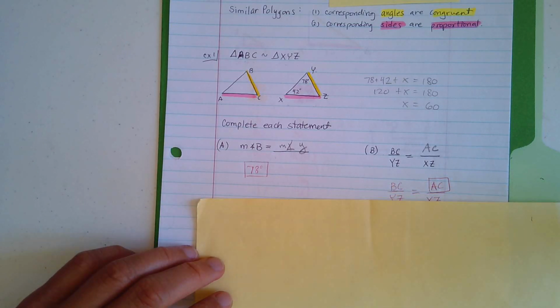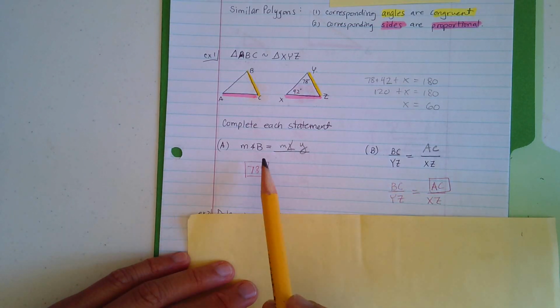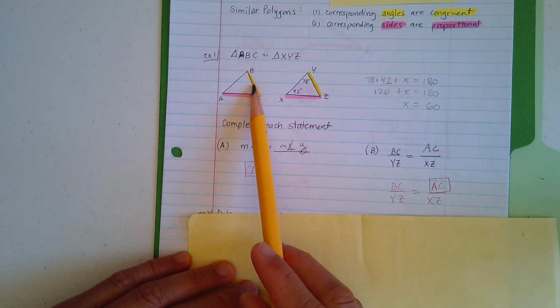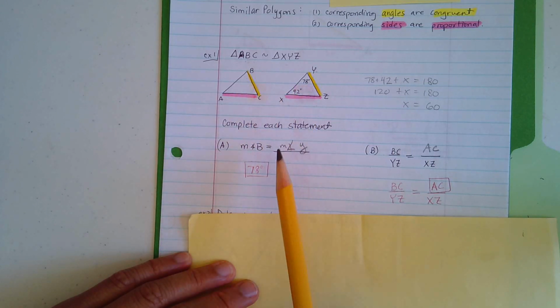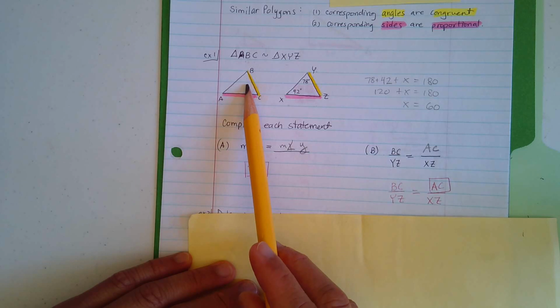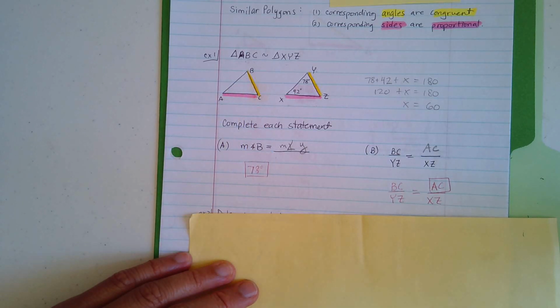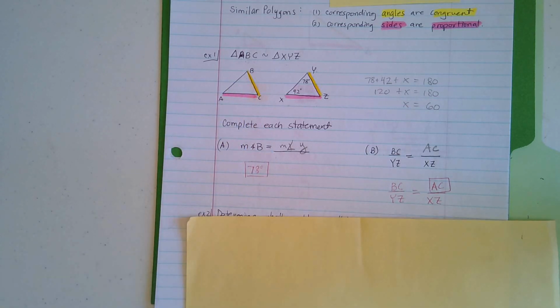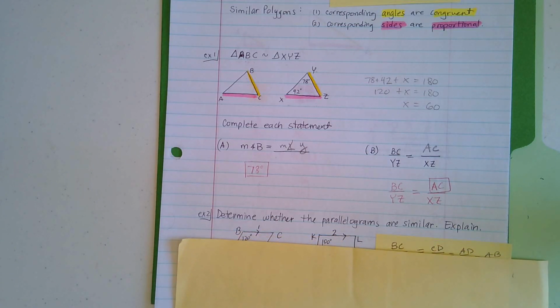Alright, and since angle Y is 78 degrees, we know angle B is 78 degrees. Okay, so next is determine whether the parallelograms are similar.